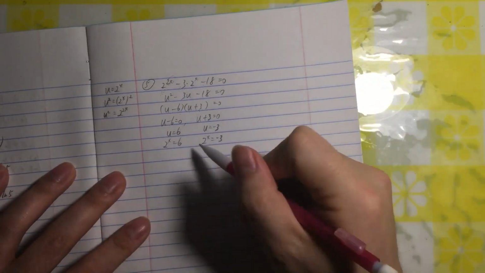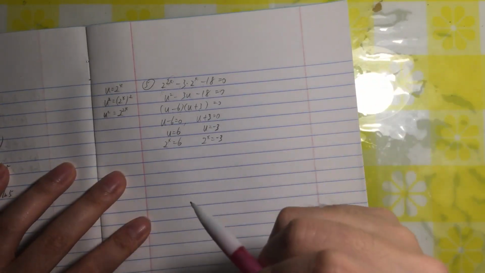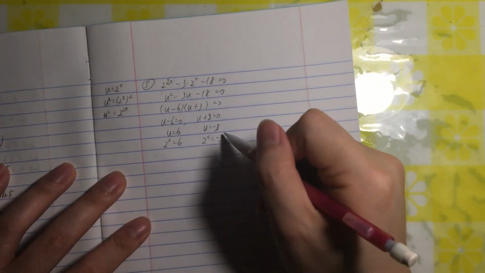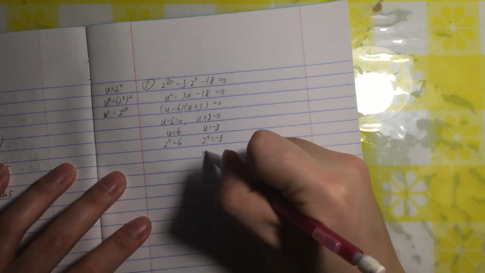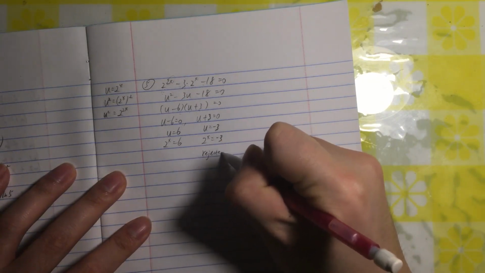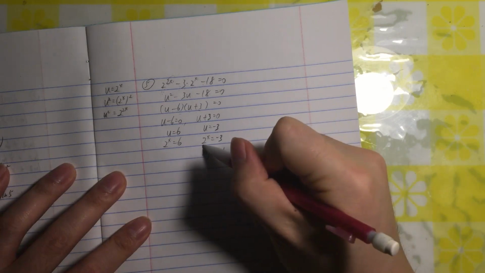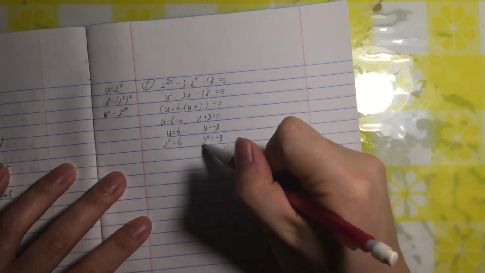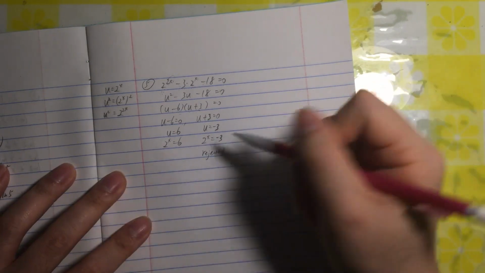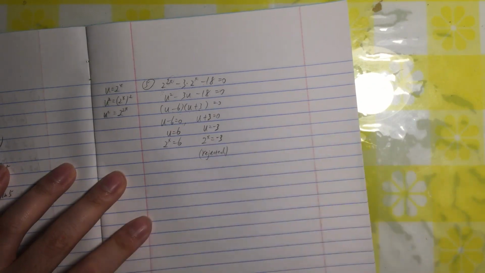We know that 2 is a positive number. A positive number raised to any power won't be negative. So this answer is rejected. That's impossible.